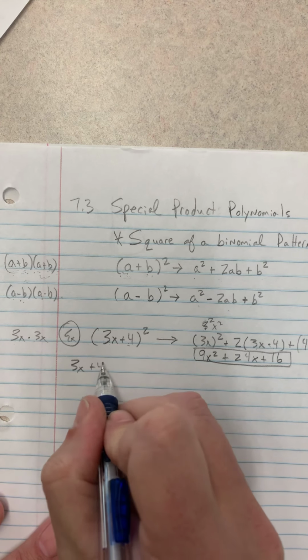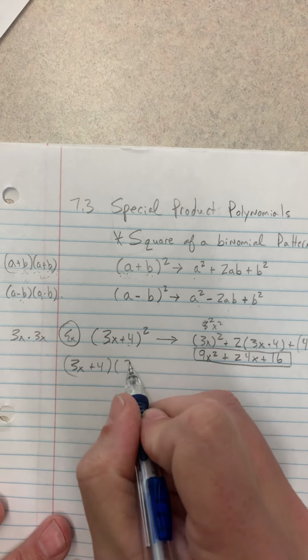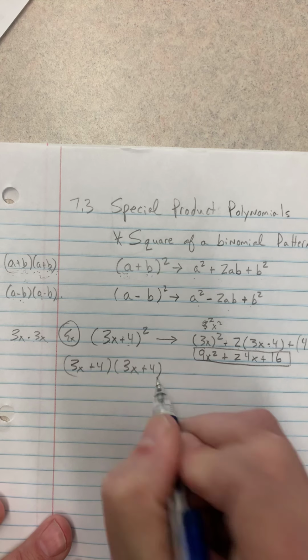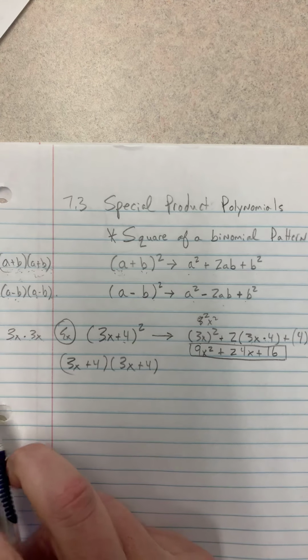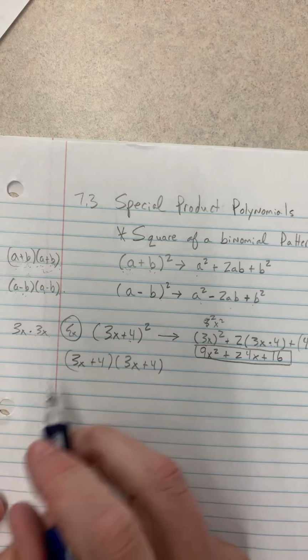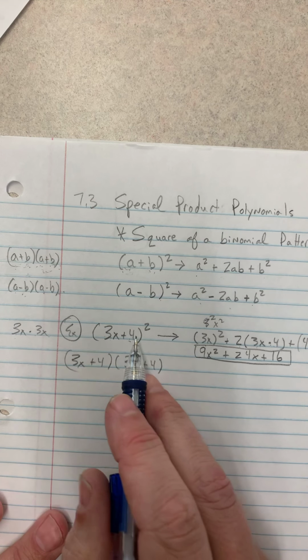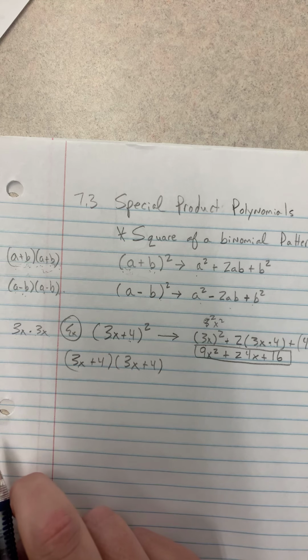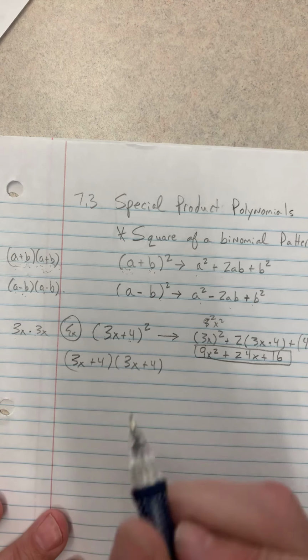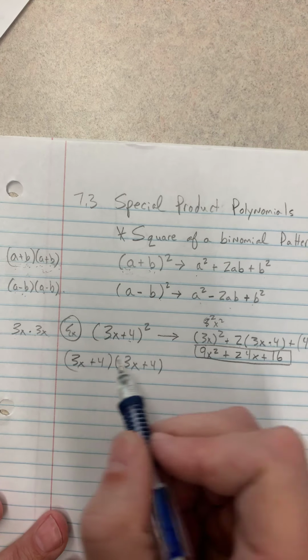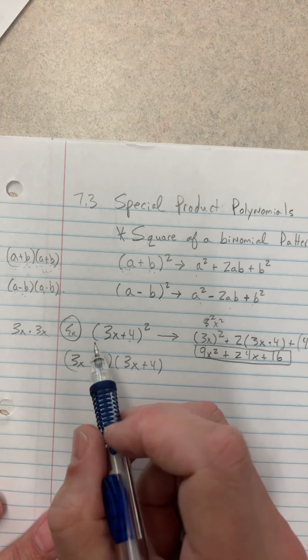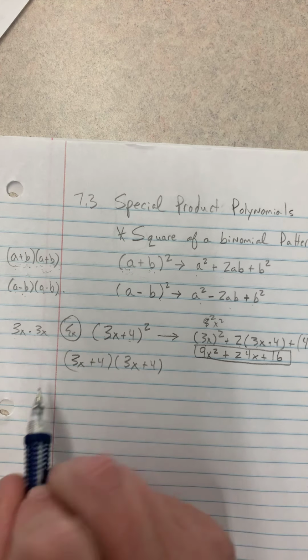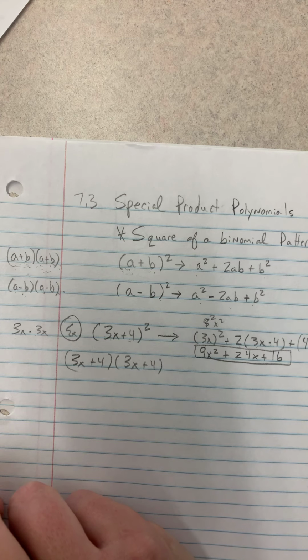If you are in doubt and you are not picking up on the pattern, you will not go wrong by doing double distribution or foiling. But you're going to pick up on the pattern. When you do several of these, like on your homework, over and over and over, you will begin to pick up on the pattern. Some students never do, and they just continue to FOIL, and that's fine, but I'm just waiting for the light to go off in their head and say, you know what, it's easier to use my pattern.